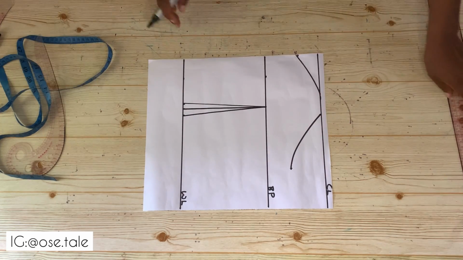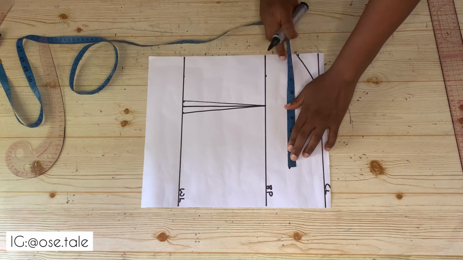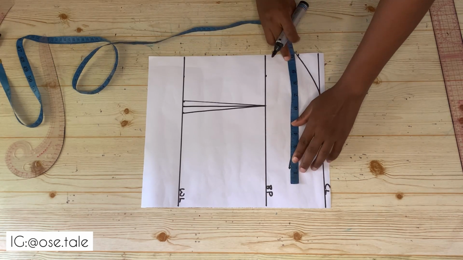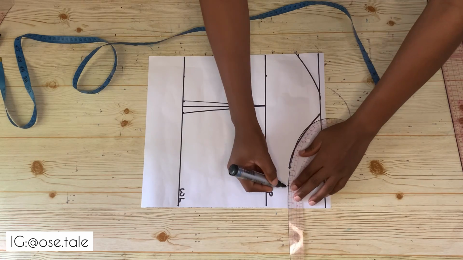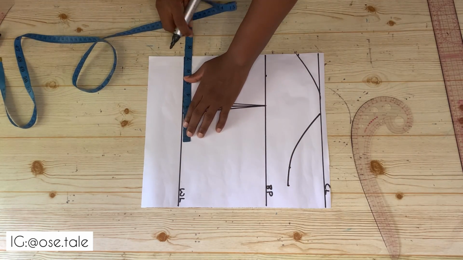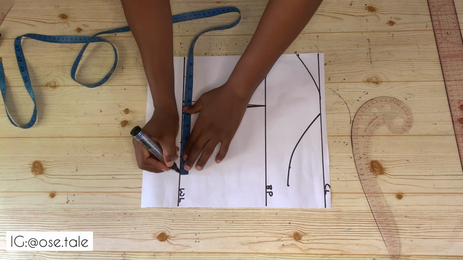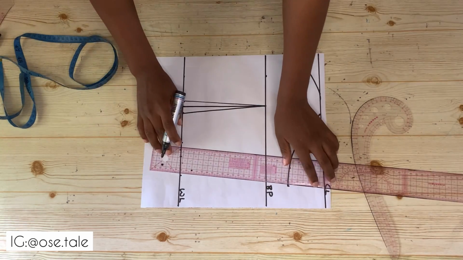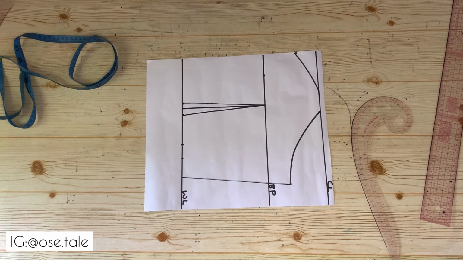So guys, after you're done doing that, now the next thing is to add all the allowances. This is my initial bust measurement divided by 4. I'm going to add 1.5 inch for the sewing allowance. Go ahead and extend this line. Then you are going to come to the waistline, take your waist measurement divided by 4, measure the dart and add it. Add extra 1.5 inch for the sewing allowance. Then go ahead and connect it just like this. After you're done doing that, guys, go ahead and cut this out.